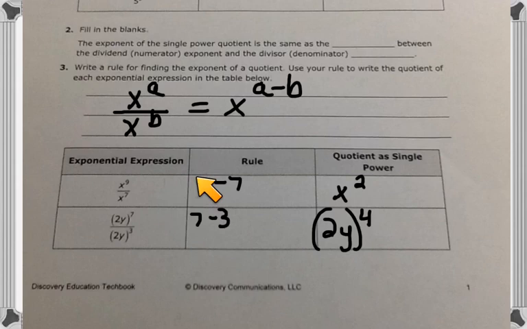Okay, so here the rule would be to do 9 minus 7, and that's going to give you x to the 2nd. Here the rule would be 7 minus 3, and that's going to give you 2y to the 4th.